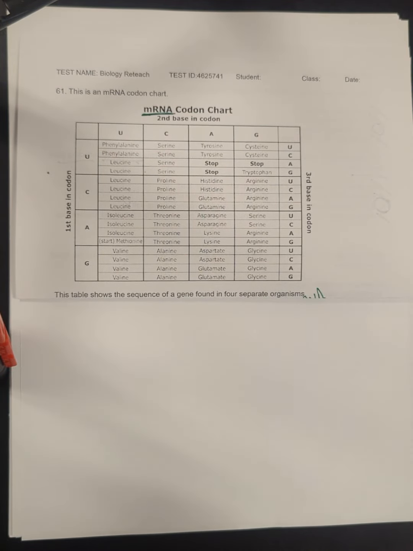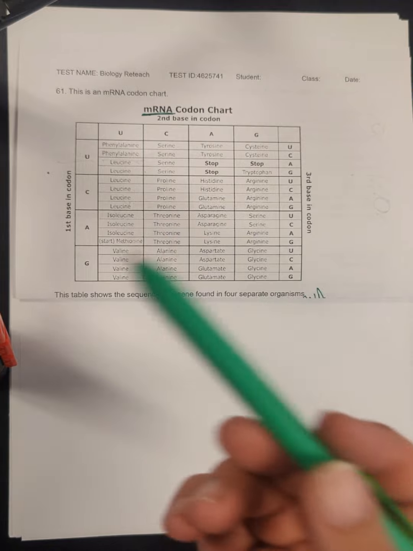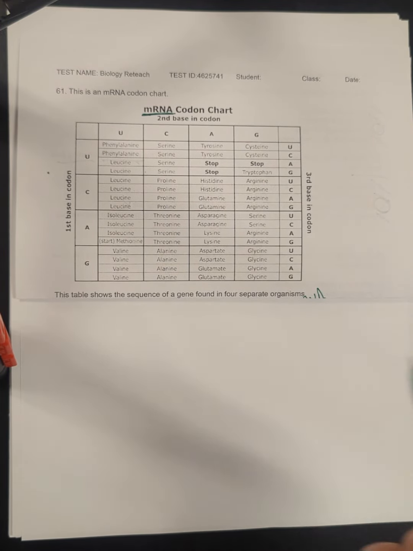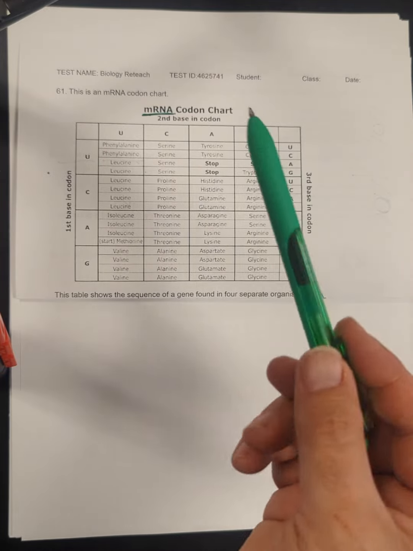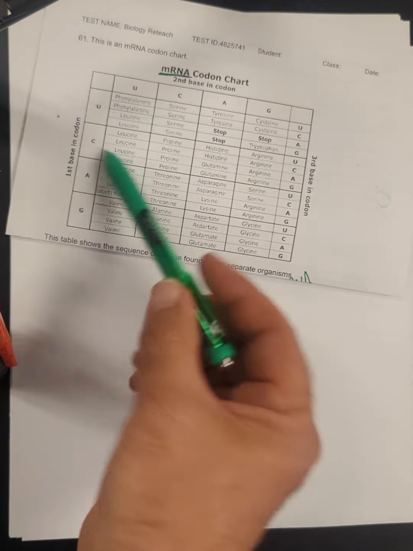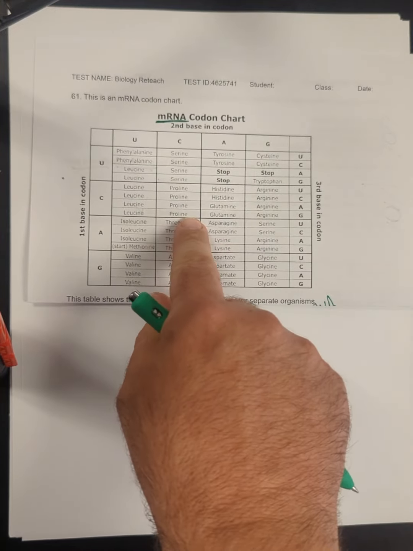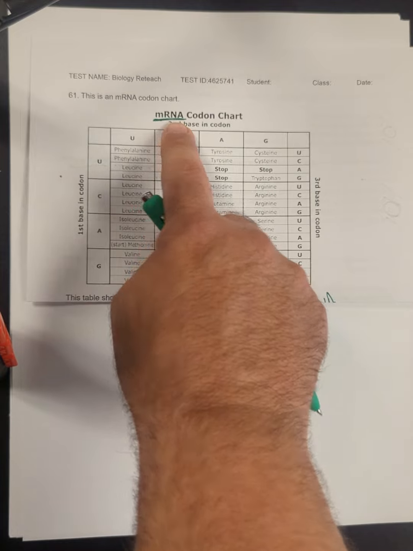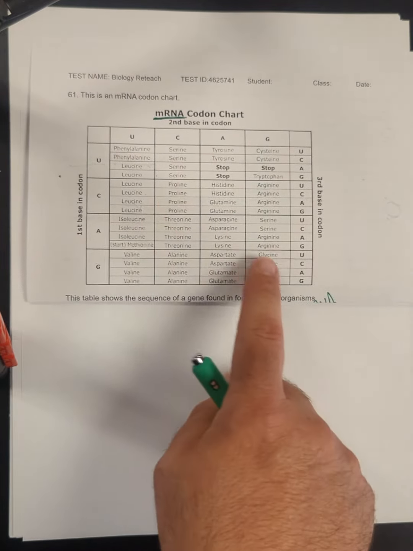In a question regarding this chart, they might give you DNA and you have to transcribe it to RNA and then use this chart to translate the RNA codons into amino acids. Okay, but they might just give you RNA and then you just have to translate it. All right, so be careful. Make sure you know what you're looking at.